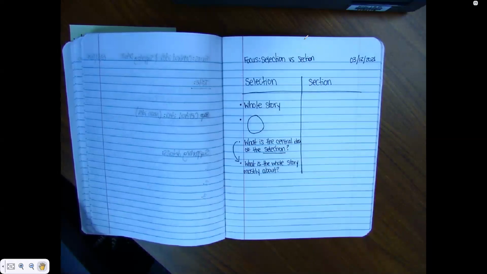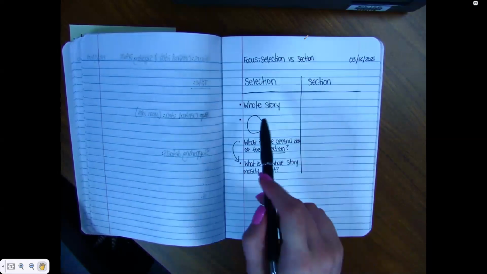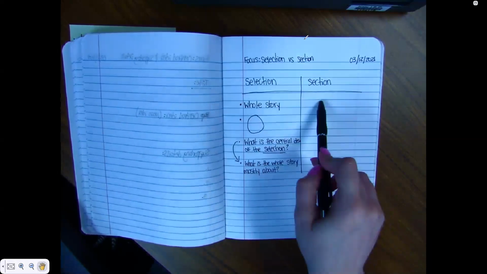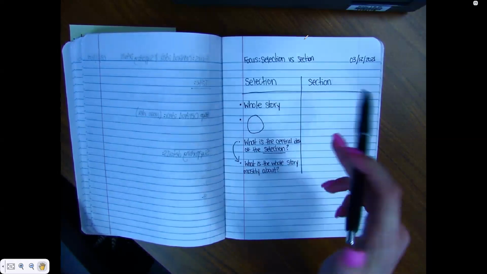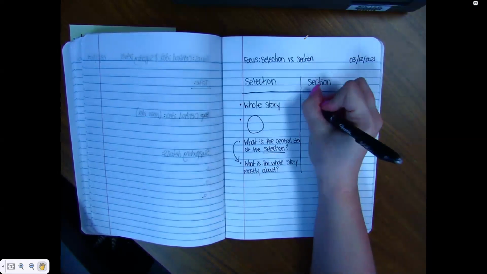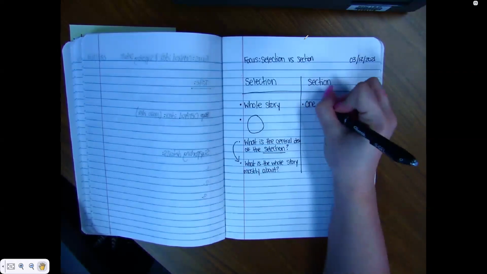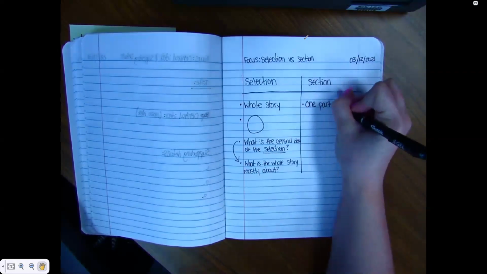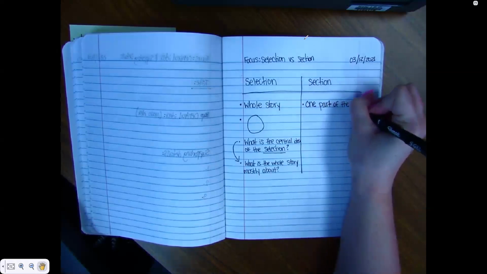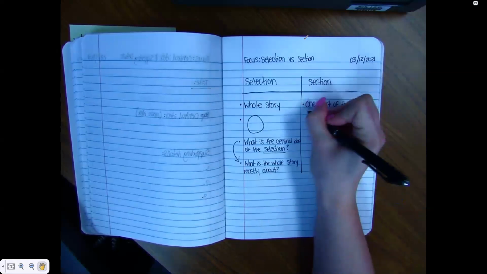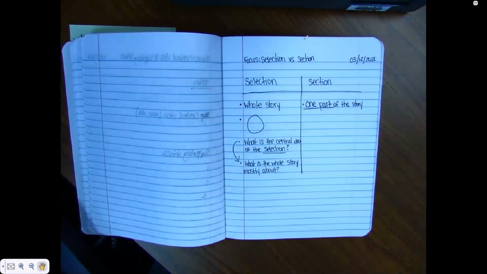Section. What's one of the first things I should put under section based on what we just talked about? Zane, what should I put under section? If I have whole story here, what should go here? One part of the story. One part. Good job. And I'm going to put one part of the story, but you can also just write one part, too. Just know it's just one part. You're not looking at the whole thing.